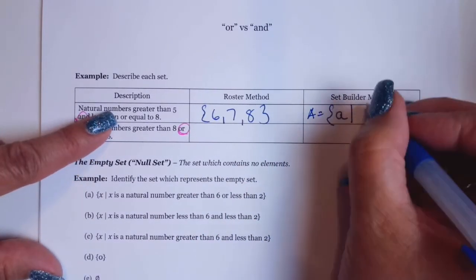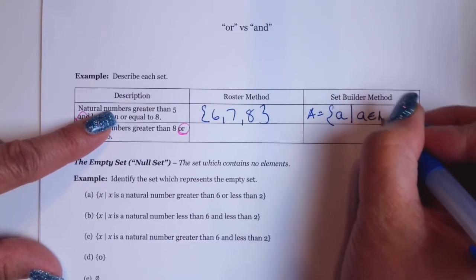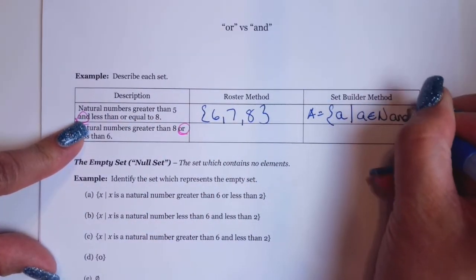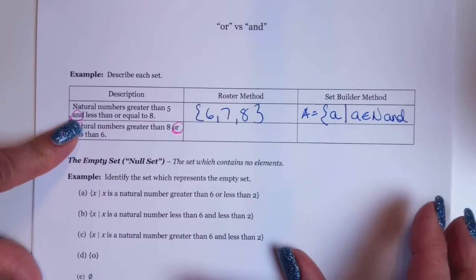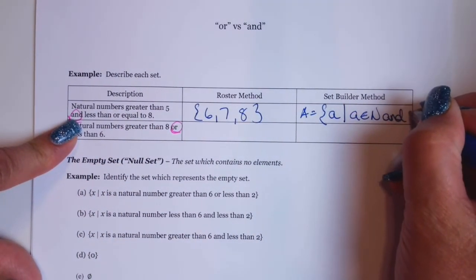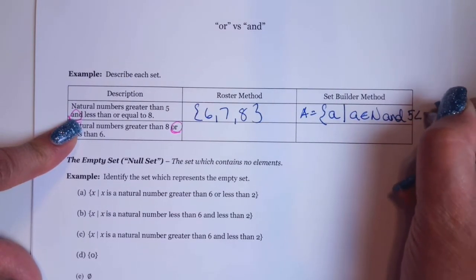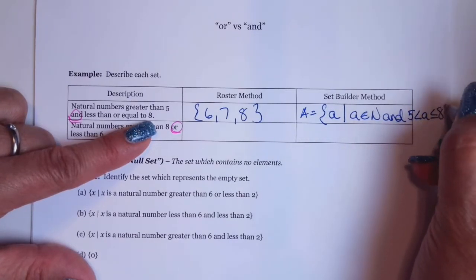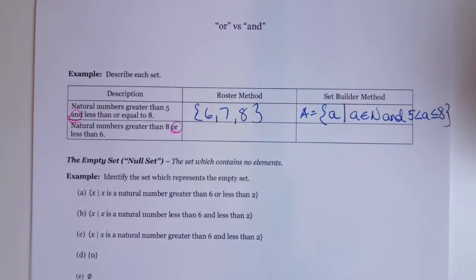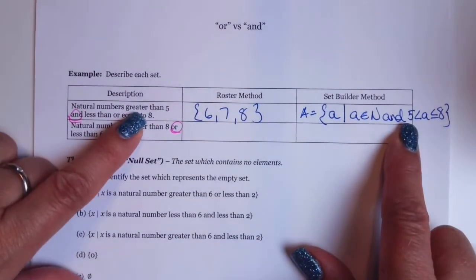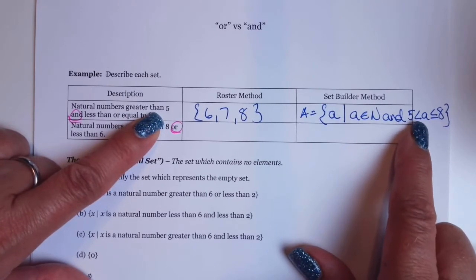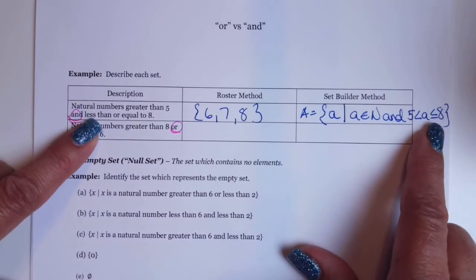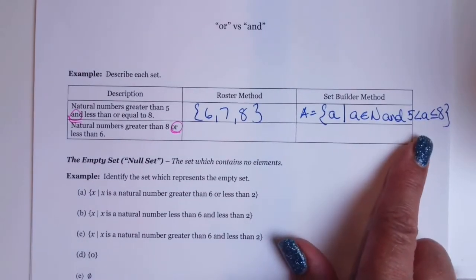Again, natural numbers. So a is a natural number, and greater than 5, so 5 is less than a, less than or equal to 8, and we close. Notice that a is greater than 5 and less than or equal to 8. So this is our set builder method.